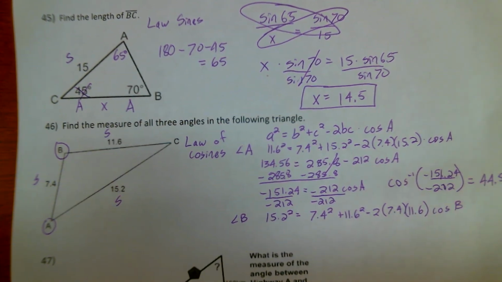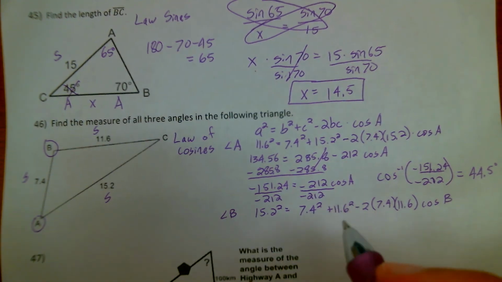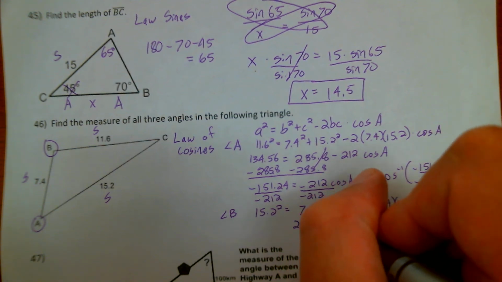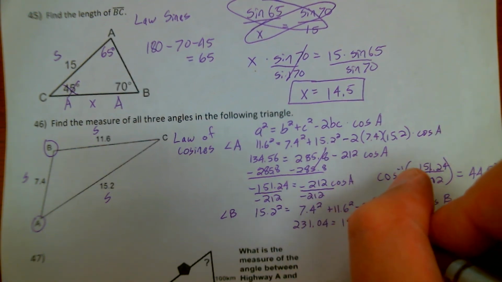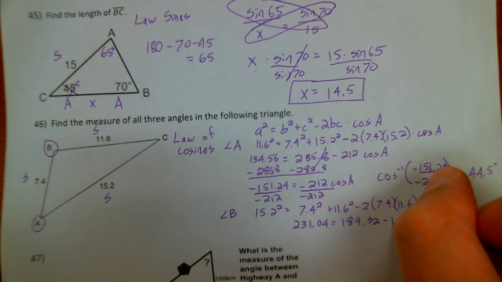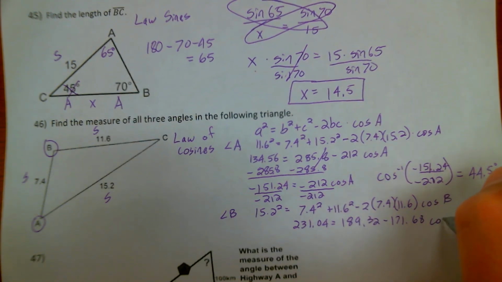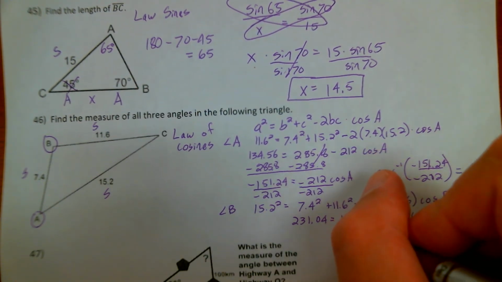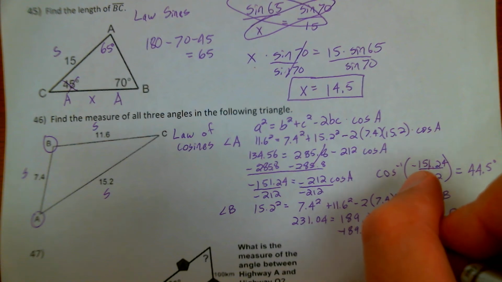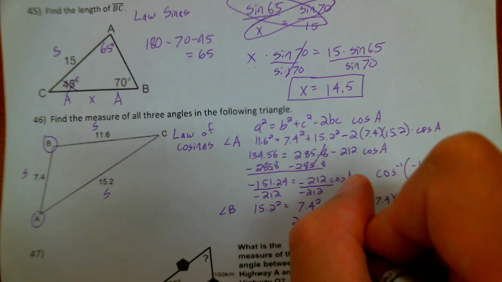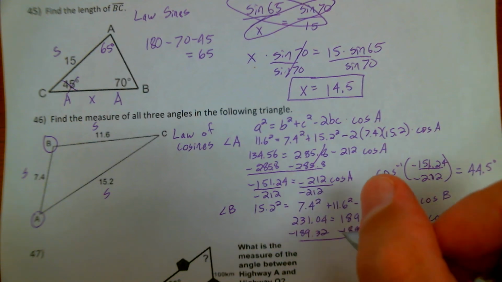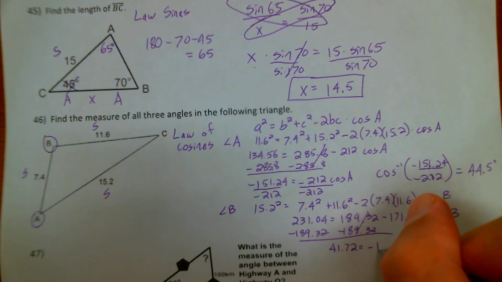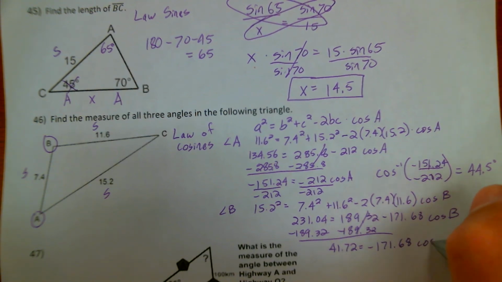Cosine of B. Okay, so if I simplify all this, this comes out to be 231.04 equals 189.32 minus 171.68 cosine of B. I need to get cosine of B by itself, so I need to move this guy to the other side. So subtract the 189.32. And those guys will cancel. And I'm going to be left with 41.72 equals negative 171.68 cosine of B.